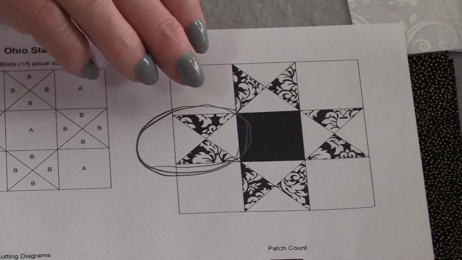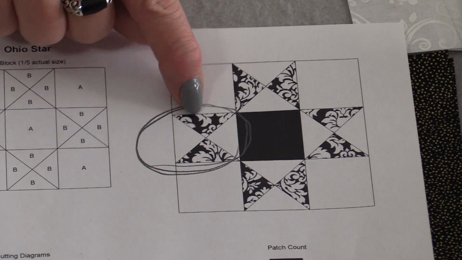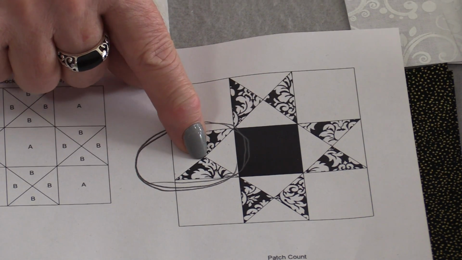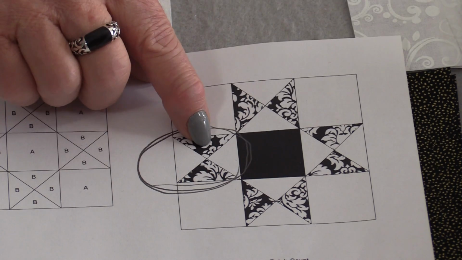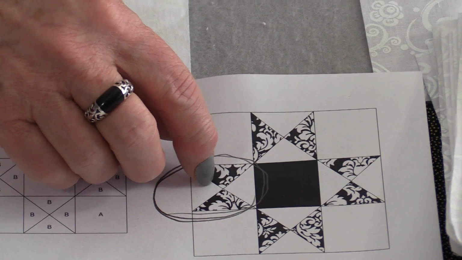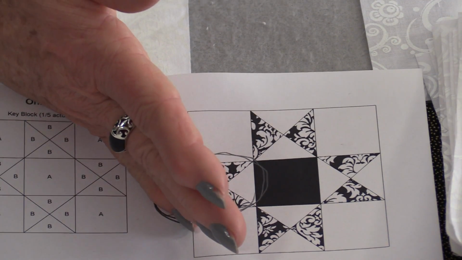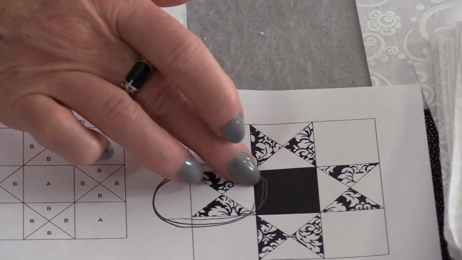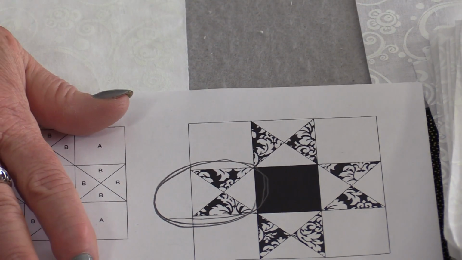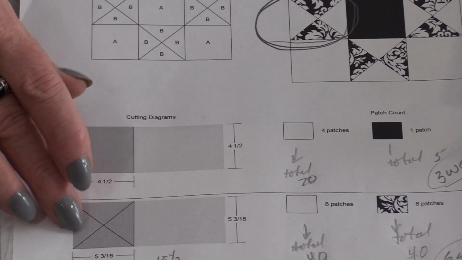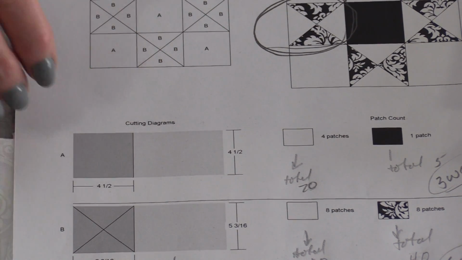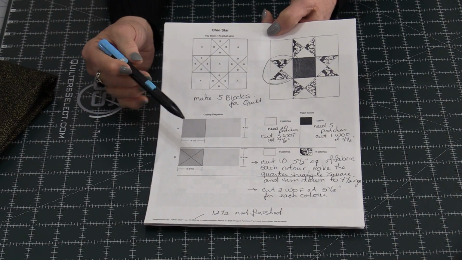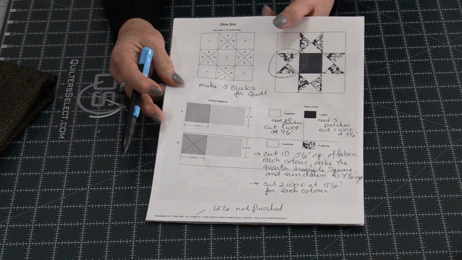For the Ohio Star, I will need a total of 5 blocks. And within that block, I have 4 of these quarter triangle squares. And these can be made in your favorite method. I like to start with 5.5-inch squares, sew them on the diagonal, cut them, put them back together, sew them, and cut them to get this shape. But you can use any method you want, or you can cut the exact measurements and then just sew them together. One way to make these quarter square triangles is to start with a square at 5.5 inches.